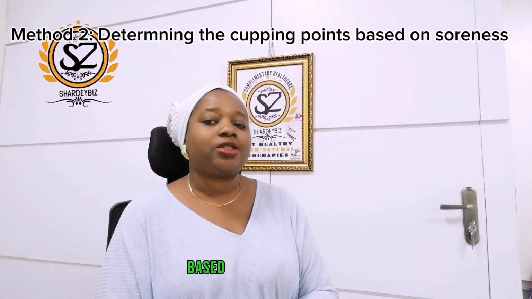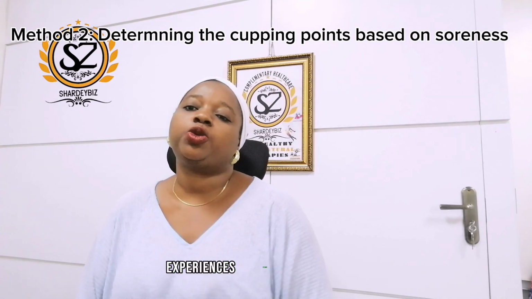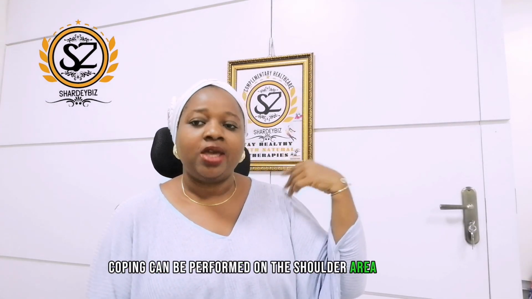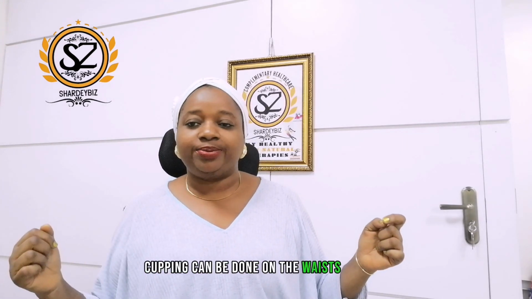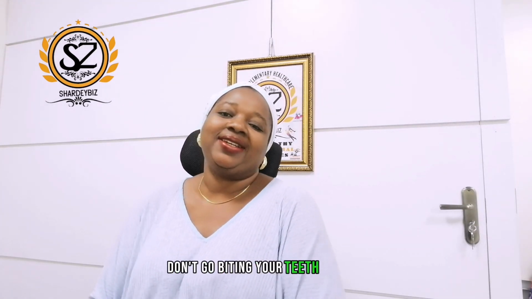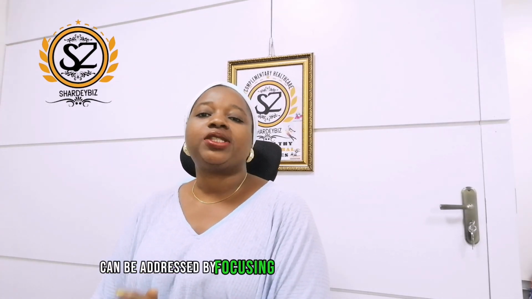The second method involves determining the cupping point based on soreness. For example, if a patient experiences shoulder pain, cupping can be performed on the shoulder area. Similarly, for back pain, cupping can be done on the waist. Muscle strains and fibromyalgia. I hope I got that spelling right. Well, it means muscle pain and tenderness. Alright, so muscle pain and tenderness can be addressed by focusing on the approximate location of the pain.